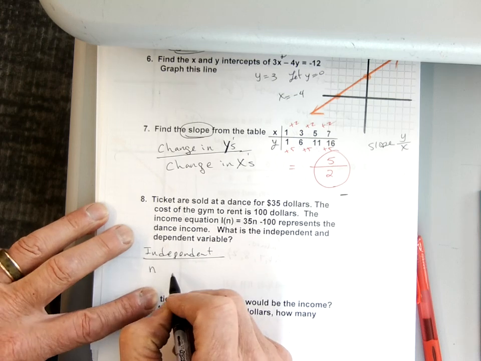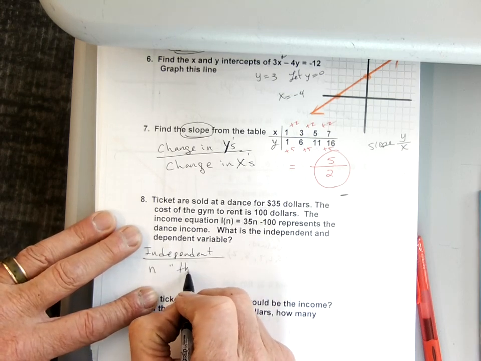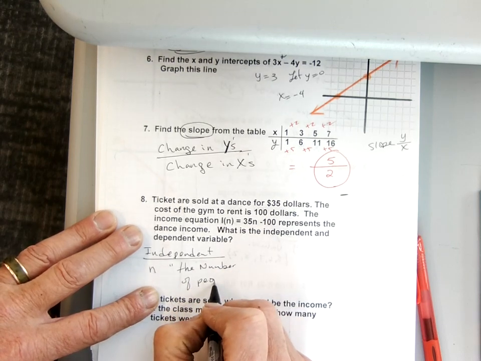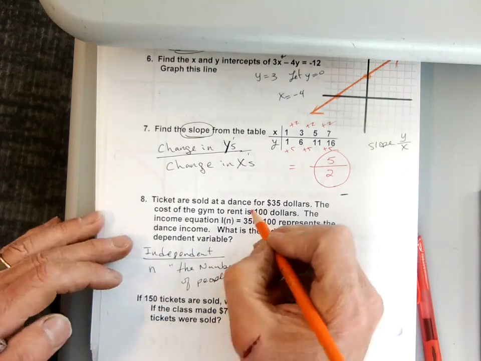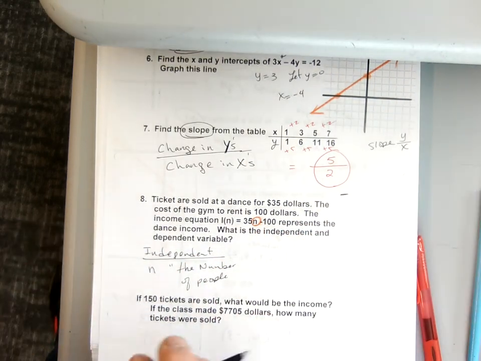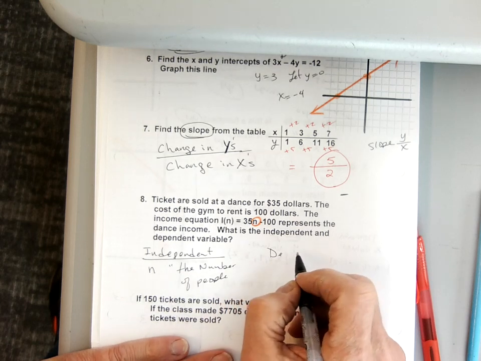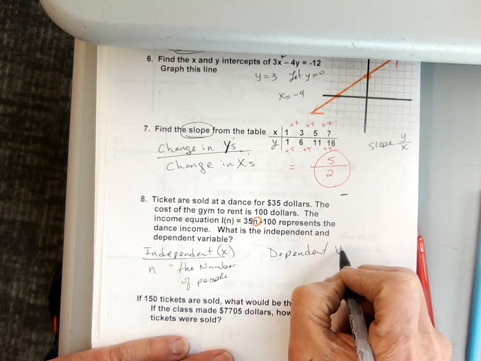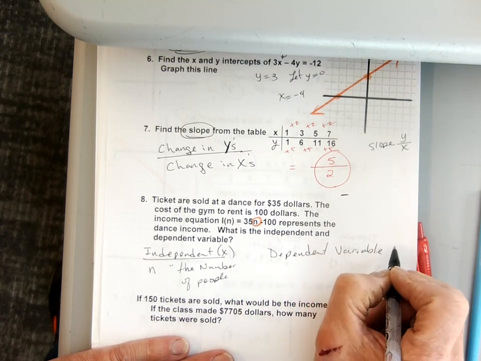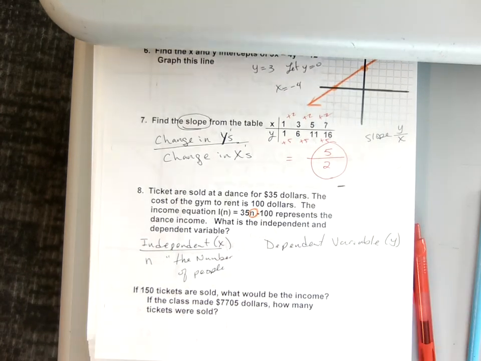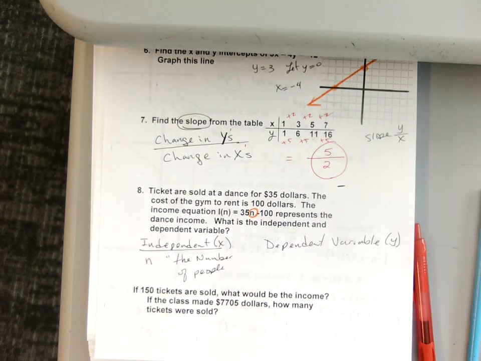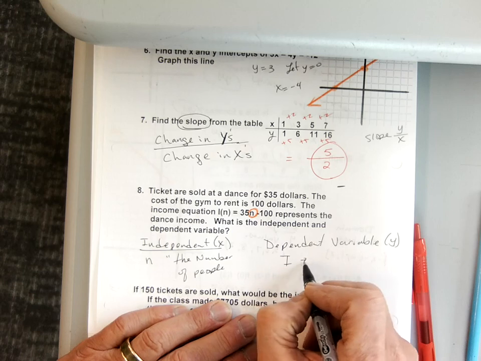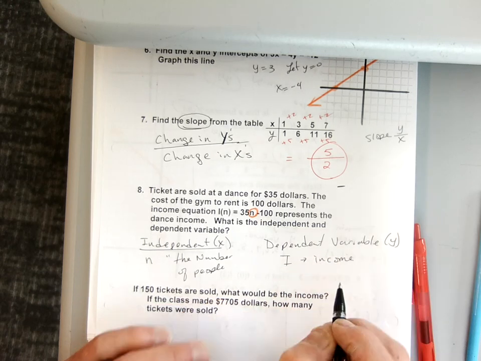N is the independent variable, which is the number of people. It's also the main variable. It's also going to be the x or whatever it is, okay? Now the dependent variable is like the y. Independent variable is like the x. The dependent variable is like the y. And in this case, what's dependent is going to be income. Depending on how many people go, that determines our income, okay? So it's I, which is our income. Does that make sense?